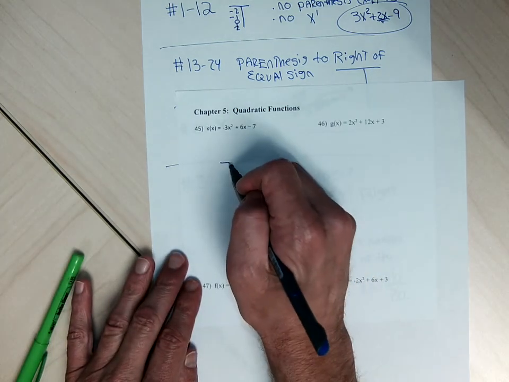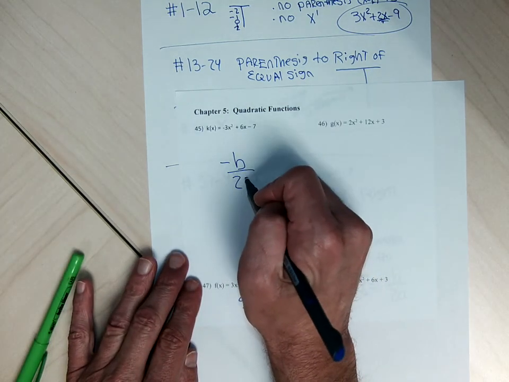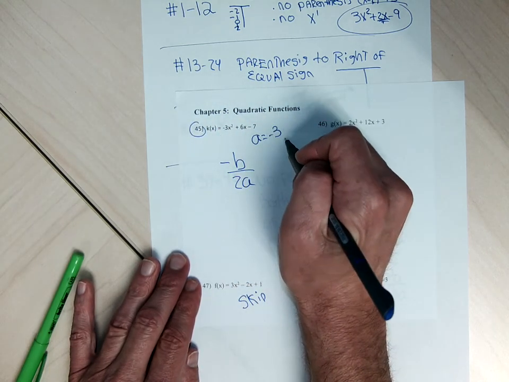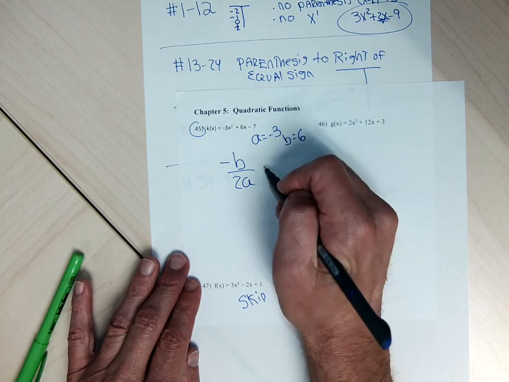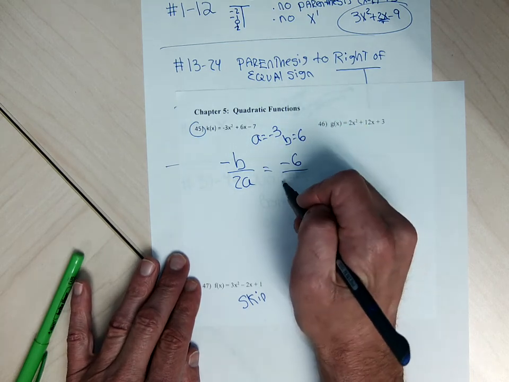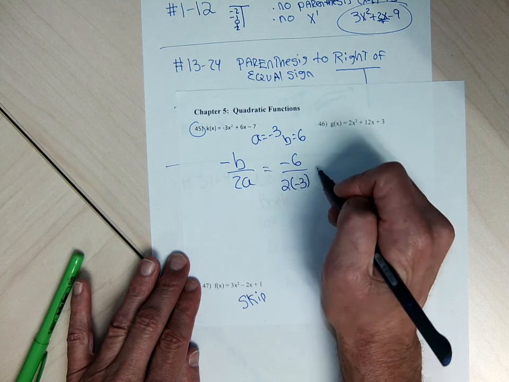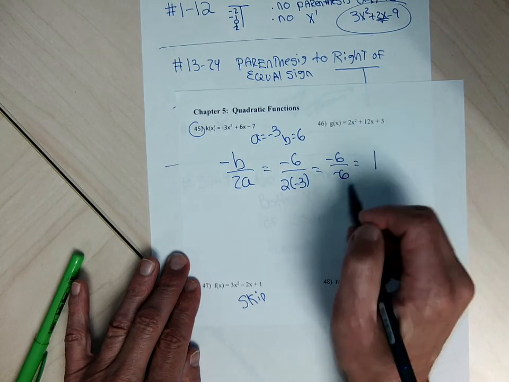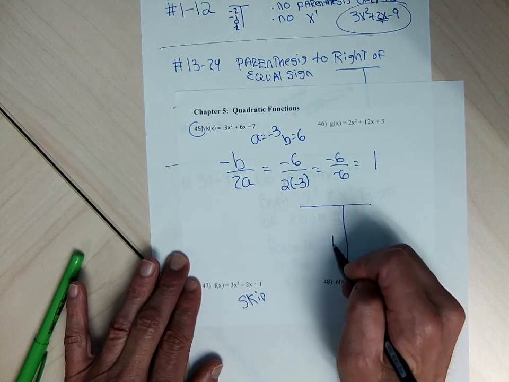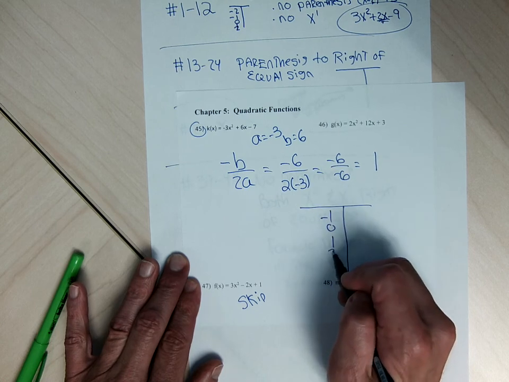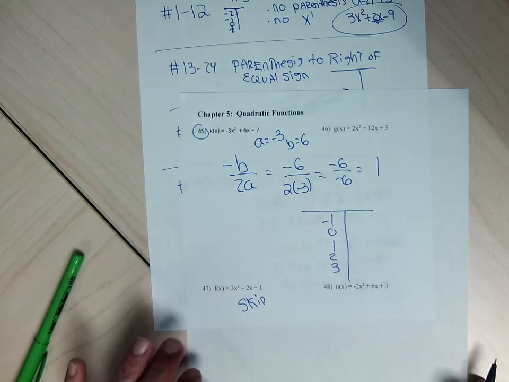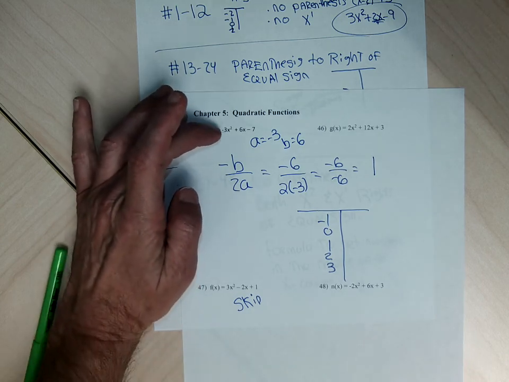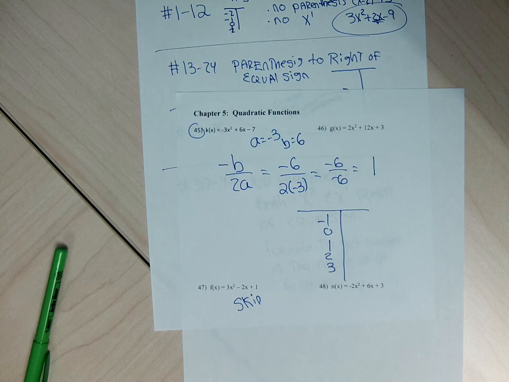So I'm going to use the formula negative b over 2a to get the table started in 45, where a is negative 3 and b is 6. So I'm going to do negative 6 over 2 times negative 3. That's going to be negative 6 over negative 6. I'd get 1 in the middle of my x column, go smaller than 1 and bigger than 1. Do whatever you need to do to get the y's. Here, the vertex is going to be a maximum point because of the negative in front of the parentheses.